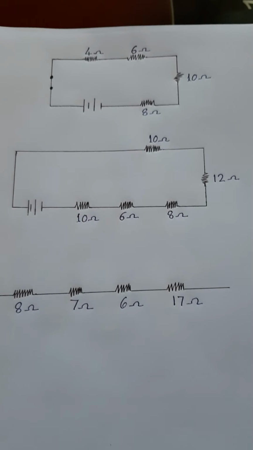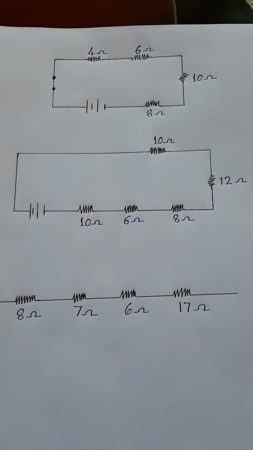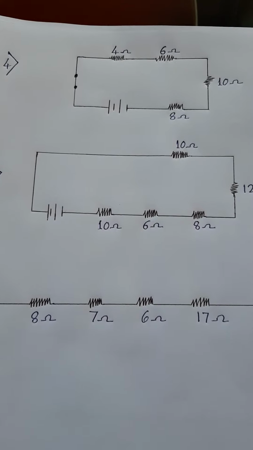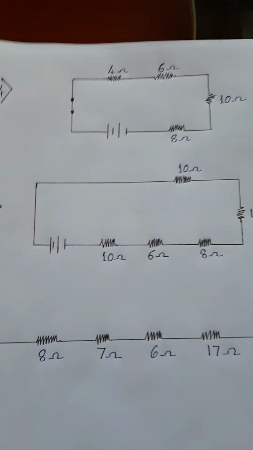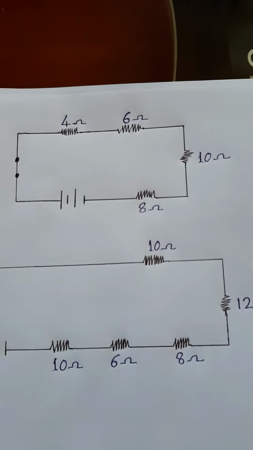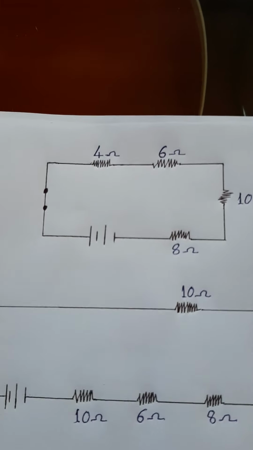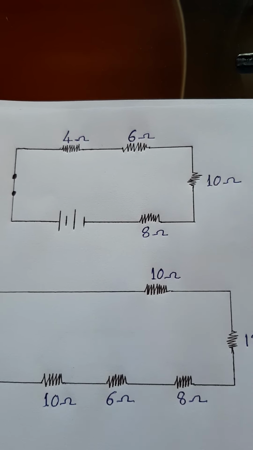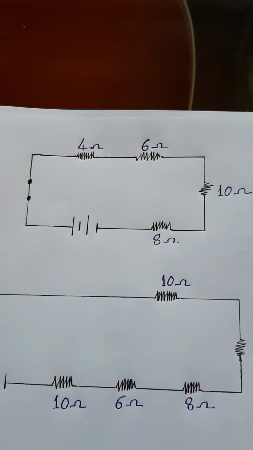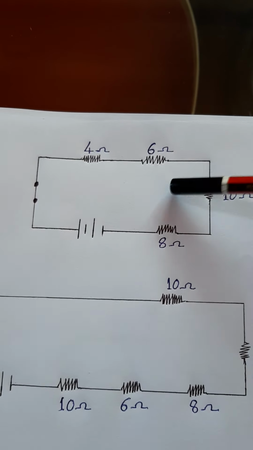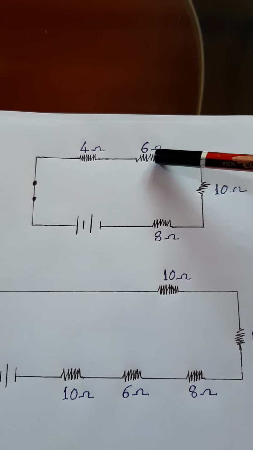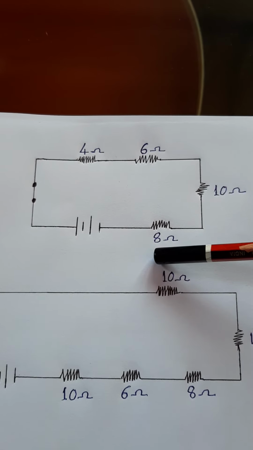After looking at the questions on how to find the total resistance in parallel, let's now look at how to find it in series. In series we have 3 questions as you see here. The first one, question number 4, has 4 resistances, and you're supposed to find the total resistance. The resistances are 4 ohms, 6 ohms, 10 ohms, and 8 ohms.